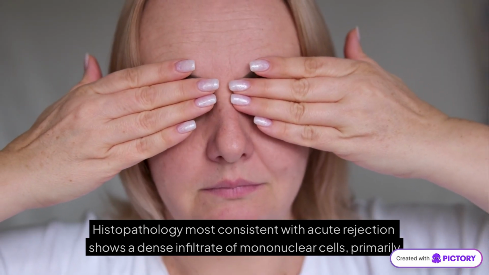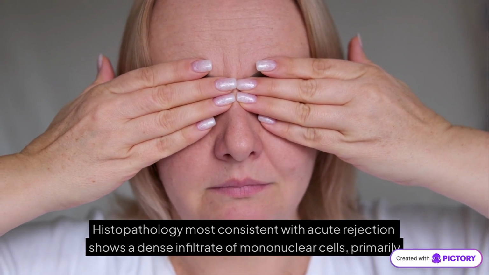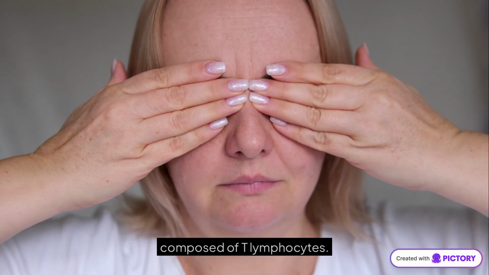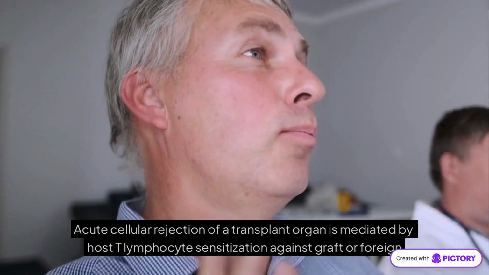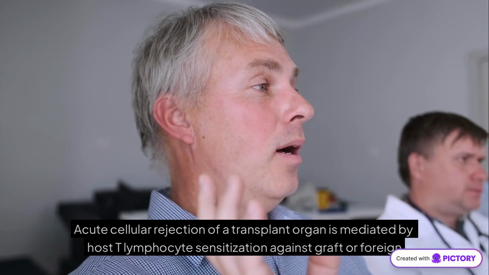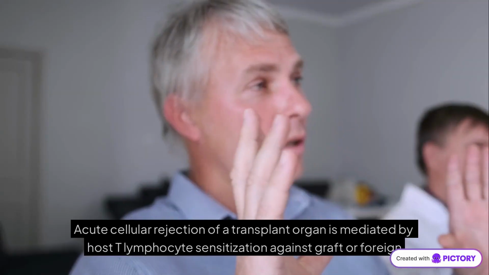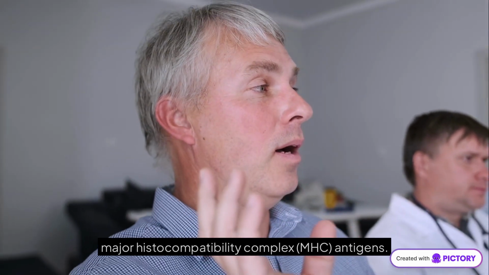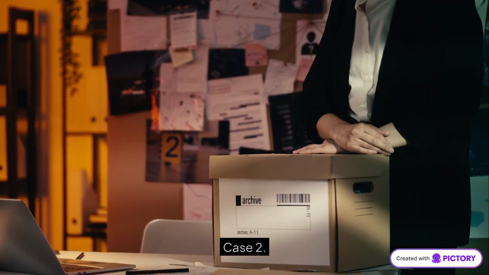Histopathology most consistent with acute rejection shows a dense infiltrate of mononuclear cells, primarily composed of T lymphocytes. Acute cellular rejection of a transplant organ is mediated by host T lymphocyte sensitization against graft or foreign major histocompatibility complex, MHC, antigens. Case 2.